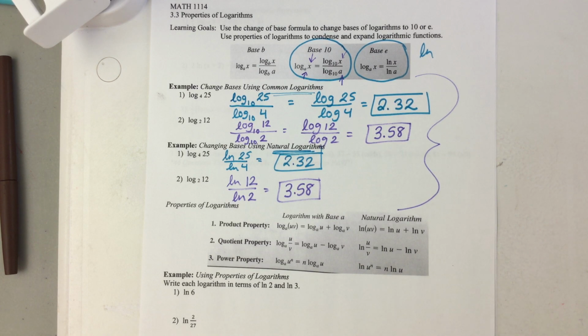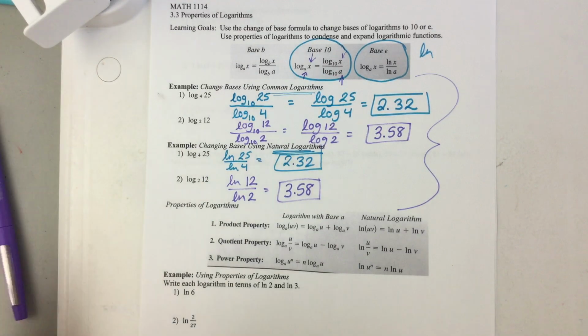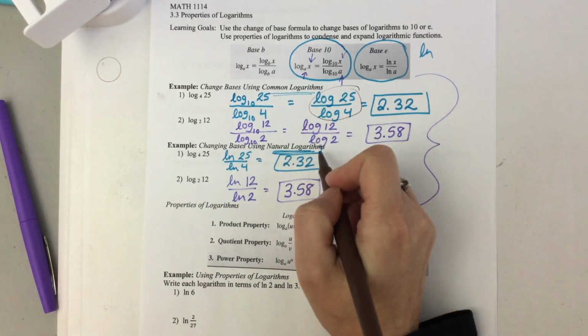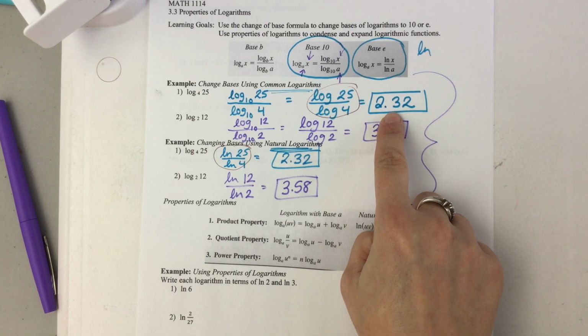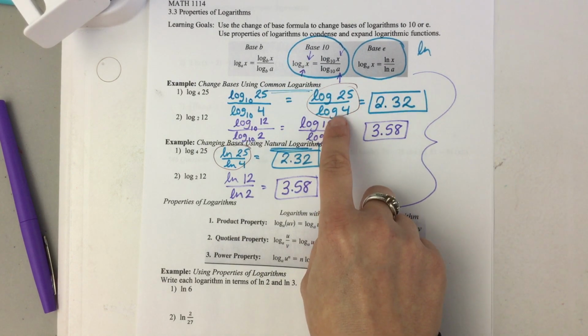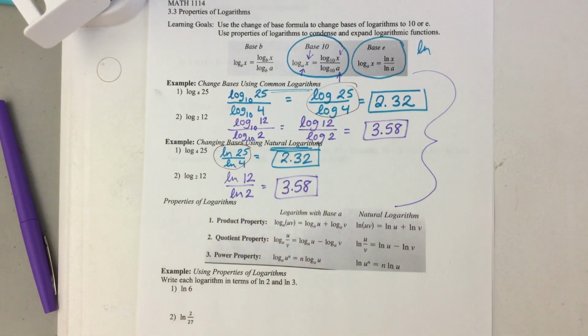If you are ever asked to use the change of base formula, it is imperative that you show the fraction, because that's how you're showing that you used the change of base formula. So you do have to not only write the result, but also show that formula. How did you write it as a fraction?